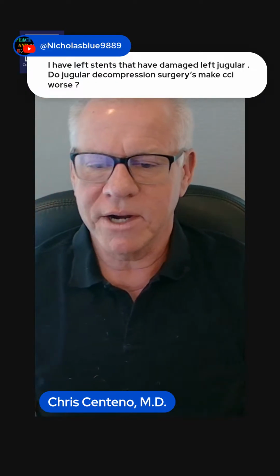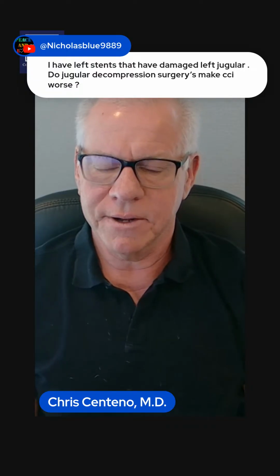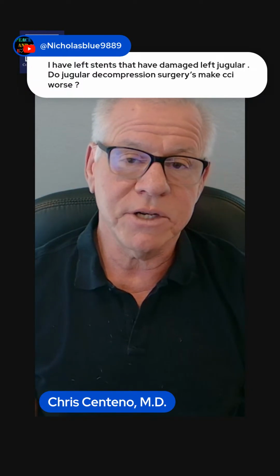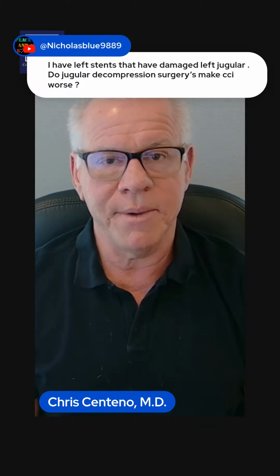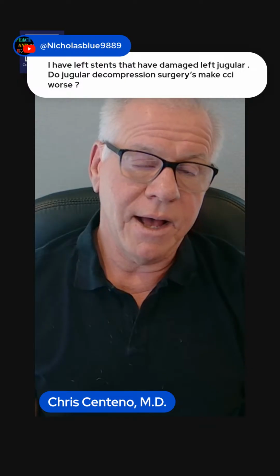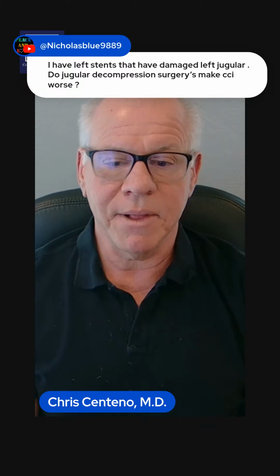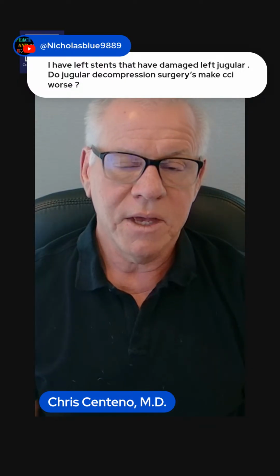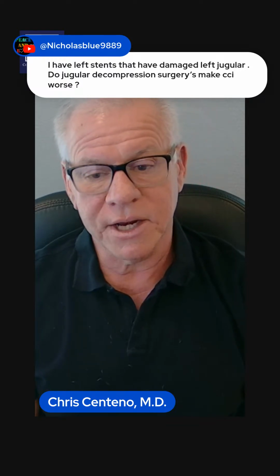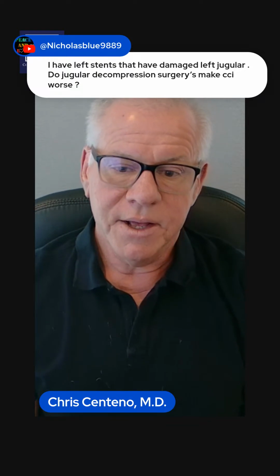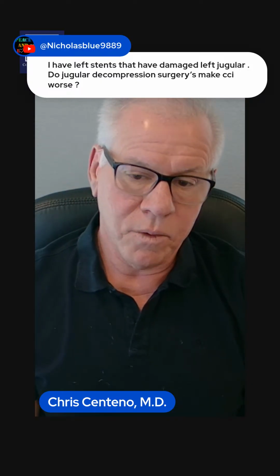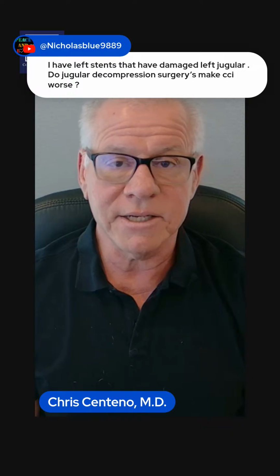Does jugular decompression surgery make CCI worse? Yeah, so the jugular decompression we're talking about here is usually styloidectomy or C1 shaving, both of which take out parts and pieces that stabilize the upper cervical spine. So if you have craniocervical instability and you start removing those structures to decompress the jugular, then yes, that can make CCI worse. Now, it sounds like you're in a pretty unique situation.